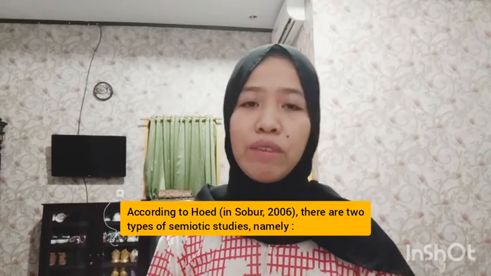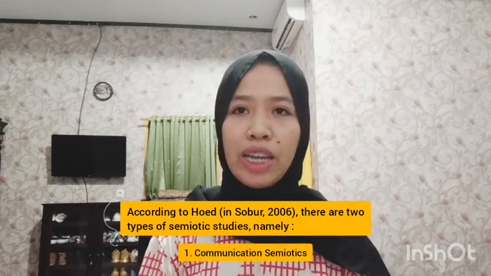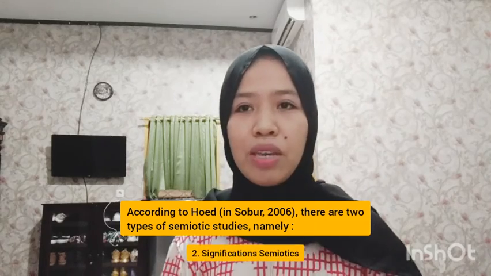Semiotics had two big fathers who had a big influence, namely Ferdinand de Saussure and Charles Sanders Peirce. According to Saussure, semiotics is the general science of signs, a science that examines the life of signs in society. While Peirce defines semiotics as just another name for logic, namely the formal doctrine of signs. In its development, semiotics was divided into two types, namely communication semiotics and signification semiotics.